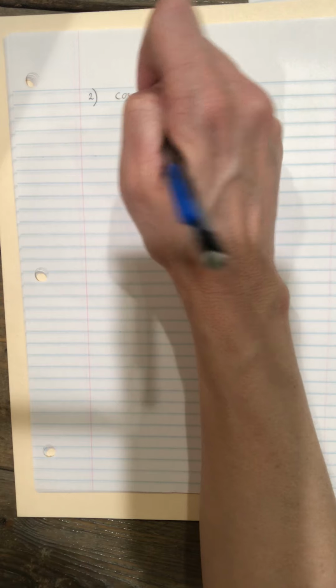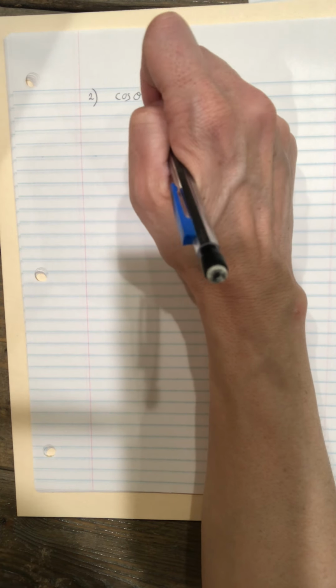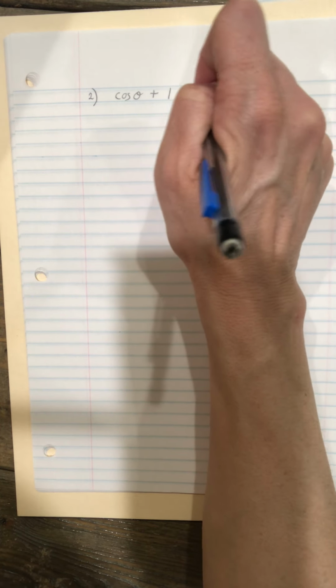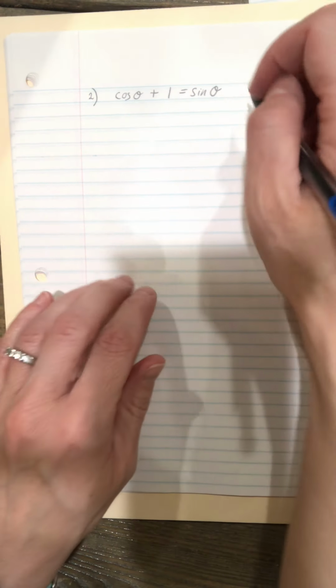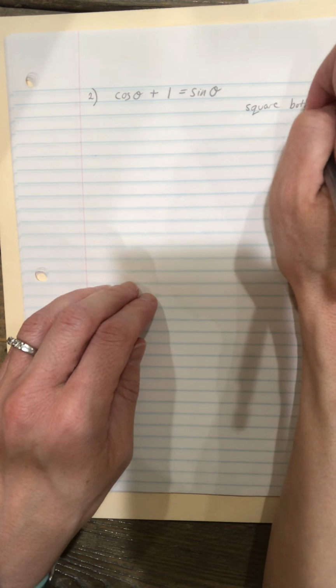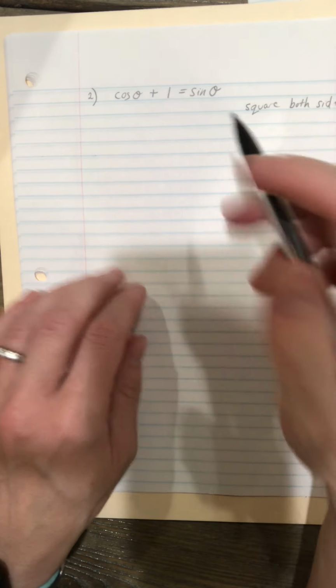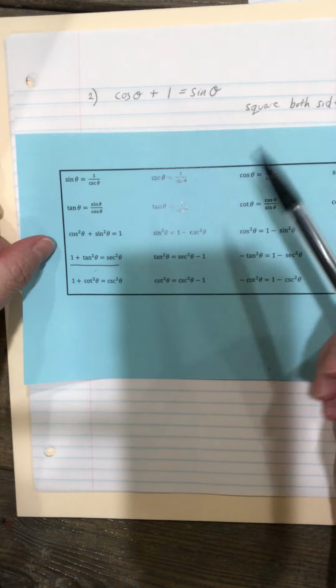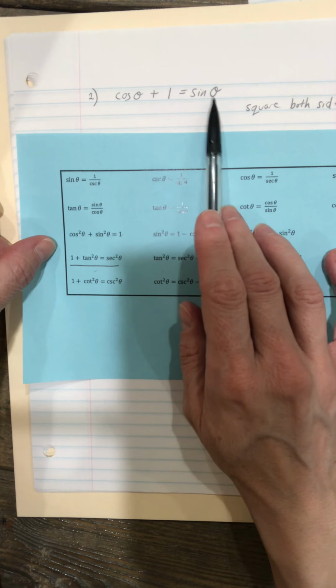The next problem we're going to do, I want to make sure that I write it down correctly, is cosine of theta plus 1 equals sine of theta. And we're going to use that same method. We are going to square both sides. The reason I'm going to do that is I see a cosine and a sine, and I think of all my identities on my blue sheet, and I cannot use one of them to rewrite cosine as sine or sine as cosine.